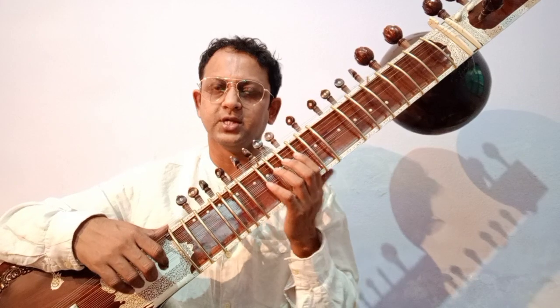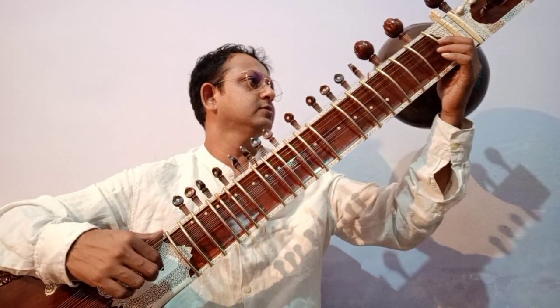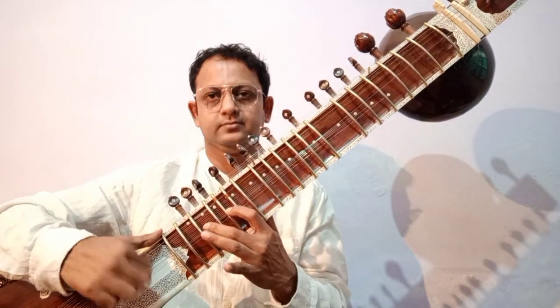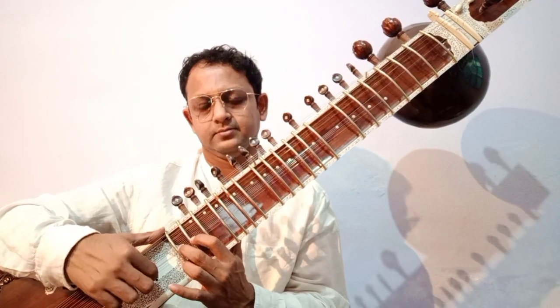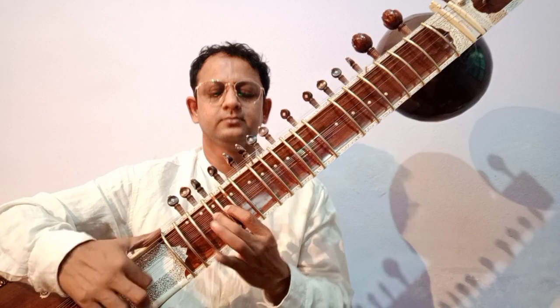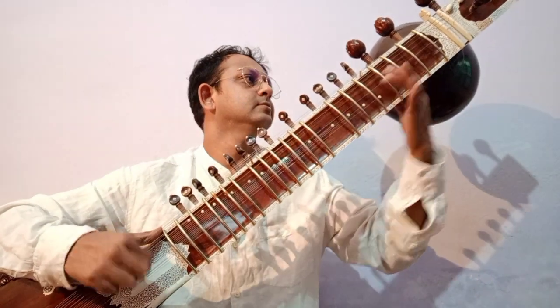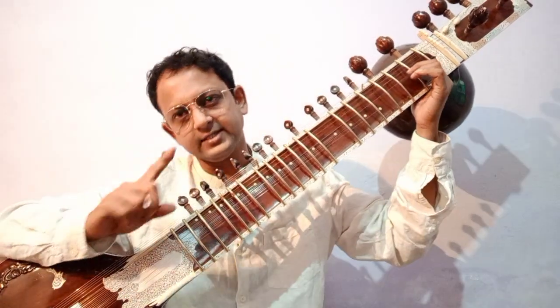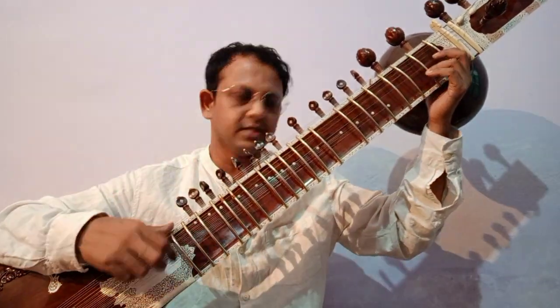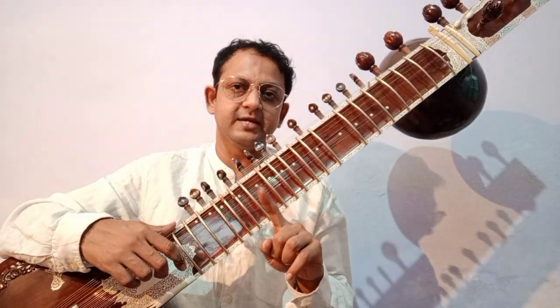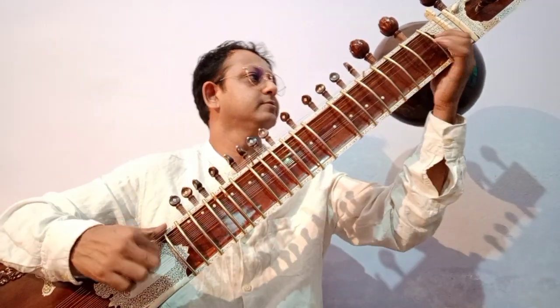Now 1 2 3 1 2 3. So this is ascending in ascending order and descending in descending order. See, the sa is being skipped and pa also is being skipped.